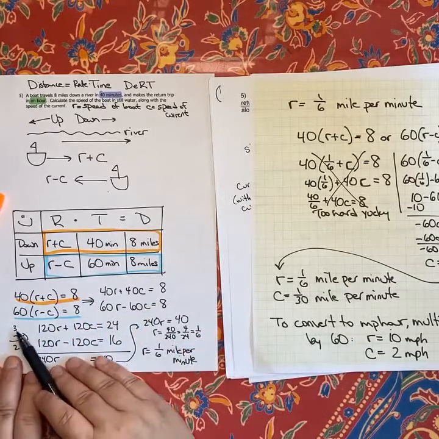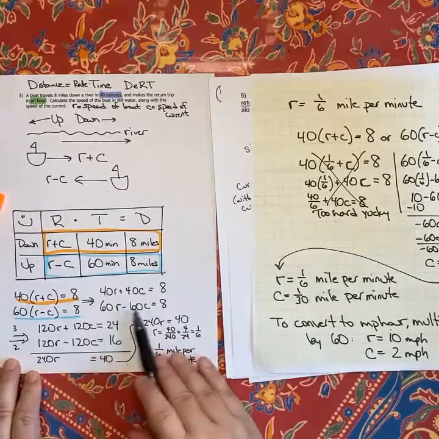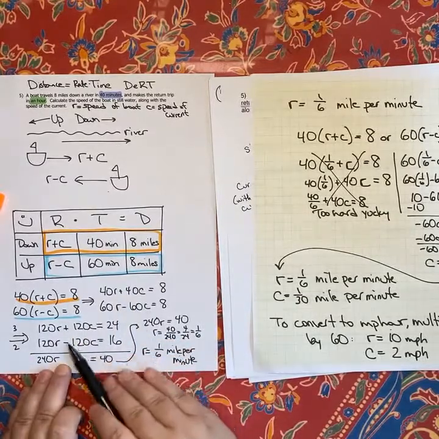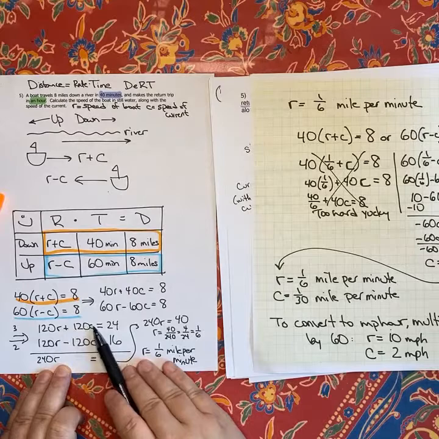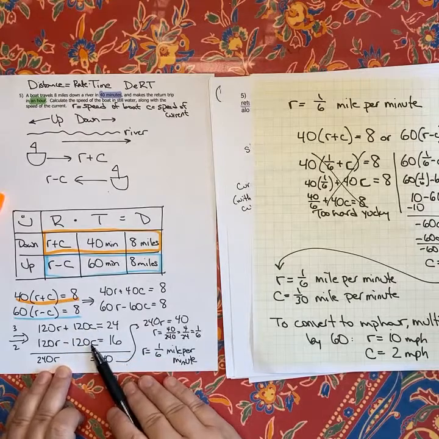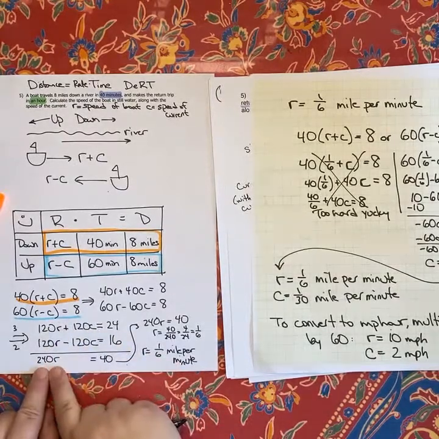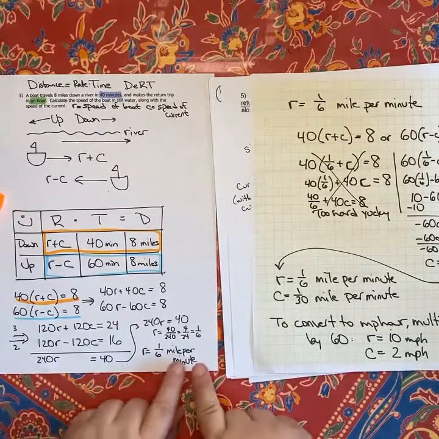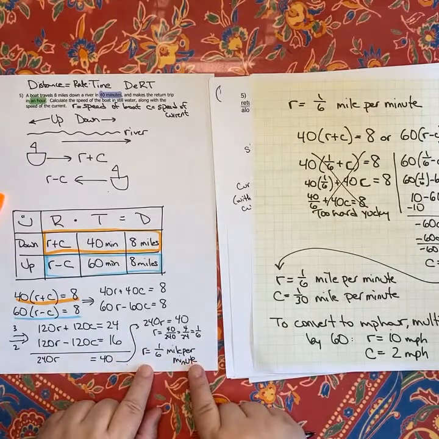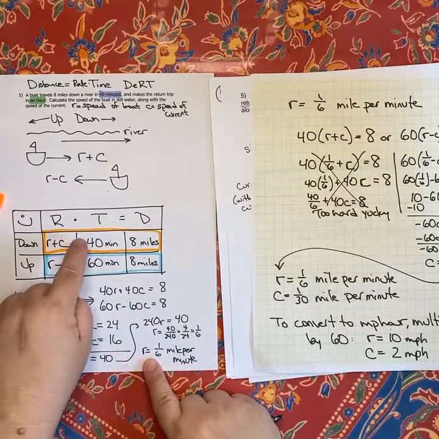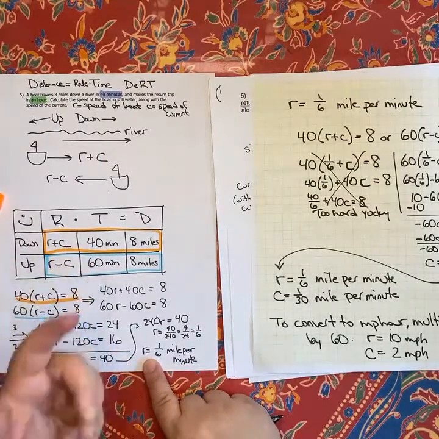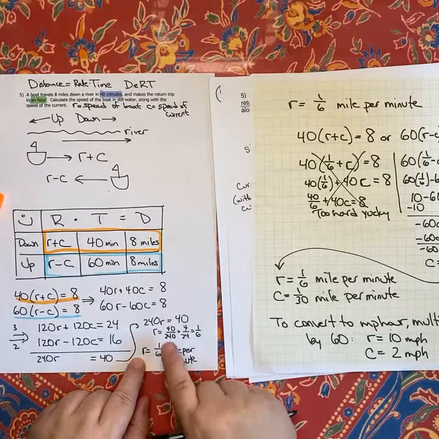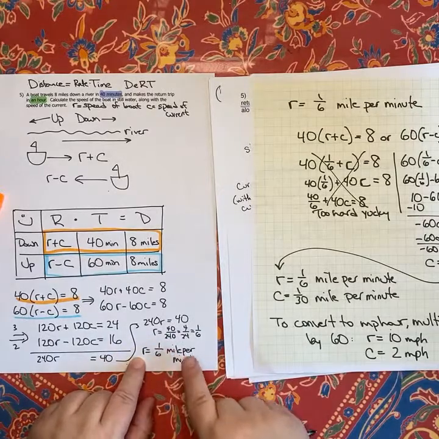Then I multiplied on top by 3, on the bottom by 2, so I could cancel the c's right here, plus 120c, minus 120c. I added, I got 240r. Over here I got 40. And then this got exciting, because remember when I said there are pluses and minuses, advantages and disadvantages. R ends up being 1/6 of a mile per minute.